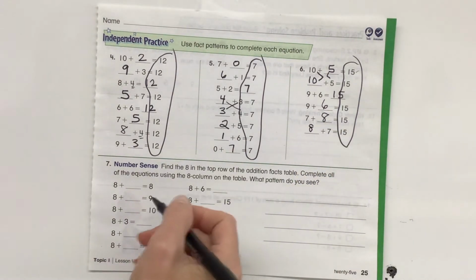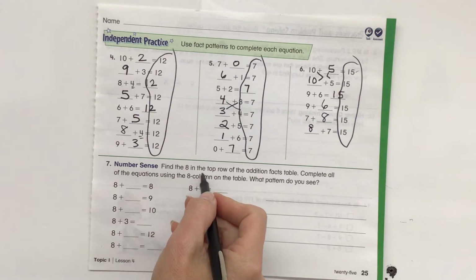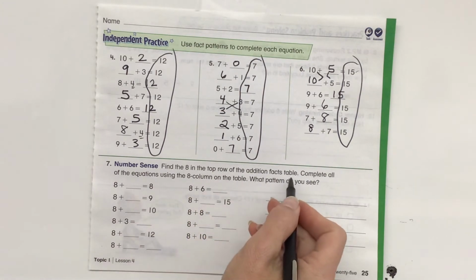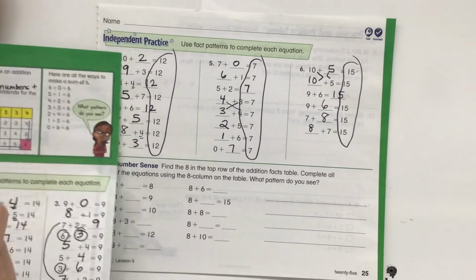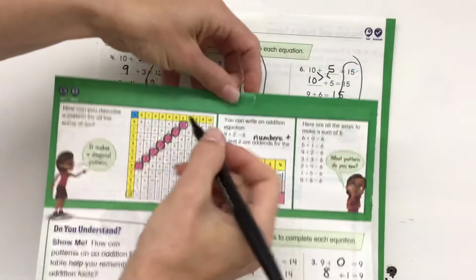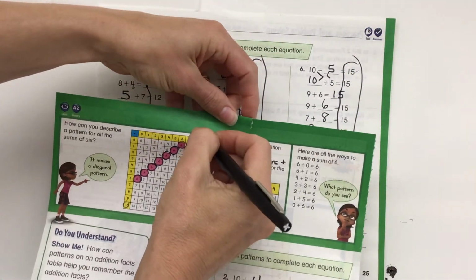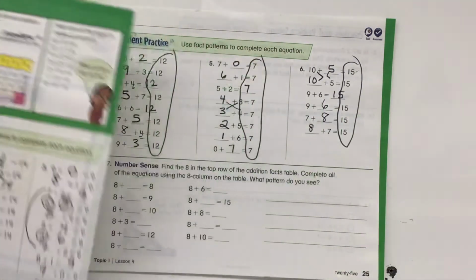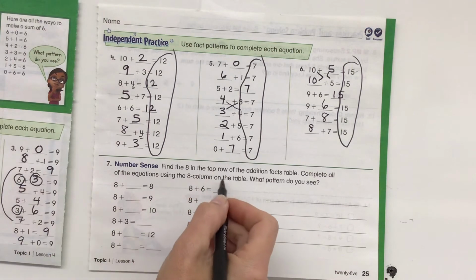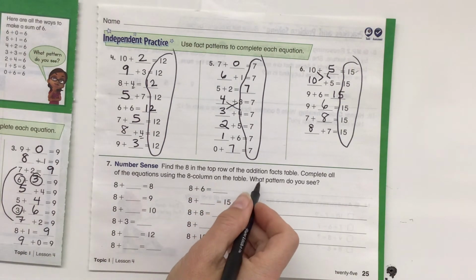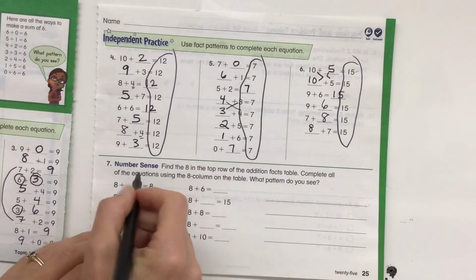Okay, let's take a look at our number sense. Find the 8 in the top row of the addition facts table. So if I go back here and take a look at this, 8 in the top row is what we're talking about here, addition facts table, okay? Complete all of the equations using the 8 column on the table. What pattern do you see? So take a look at this.